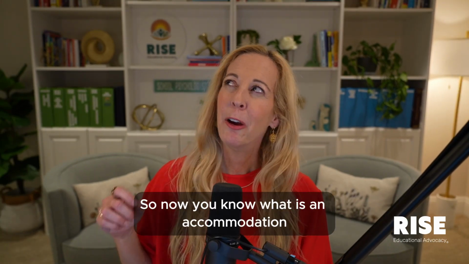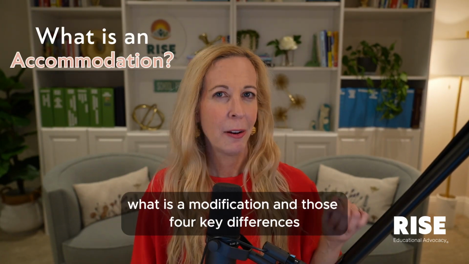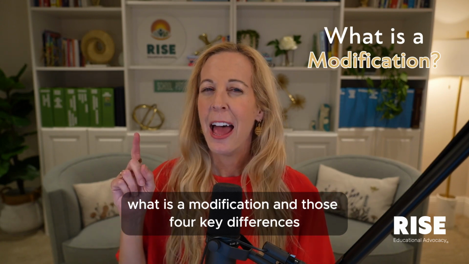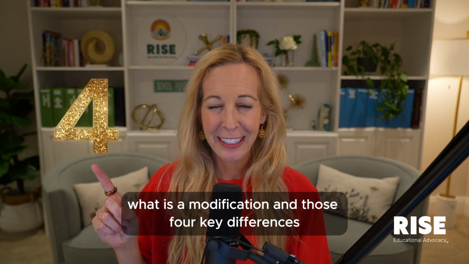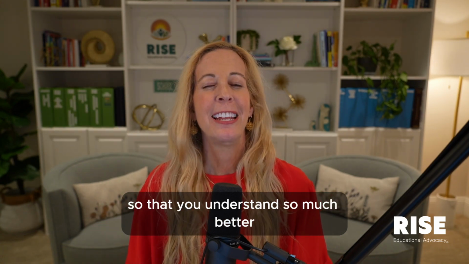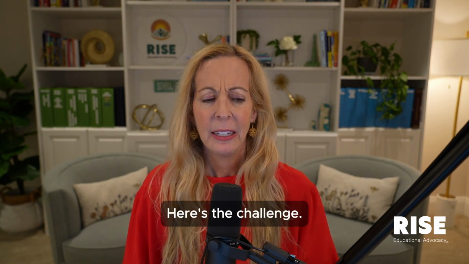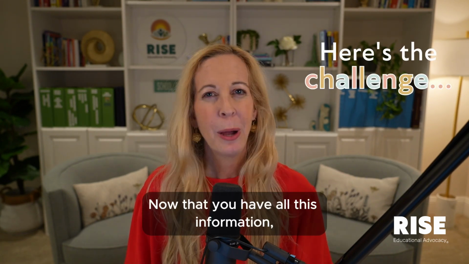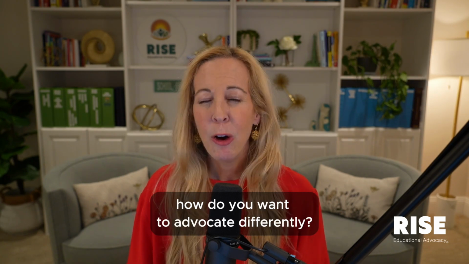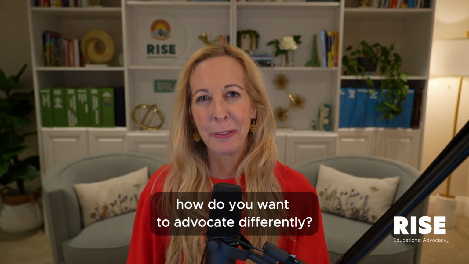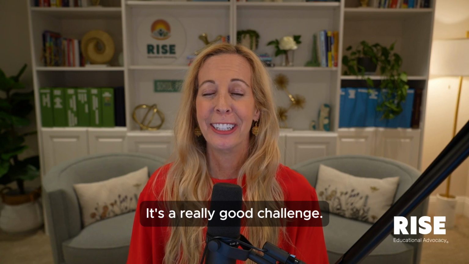So now you know what is an accommodation, what is a modification, and those 4 key differences so that you understand so much better what you need to do for your child or student. Here's the challenge. Now that you have all this information, how do you want to advocate differently? It's a really good challenge.